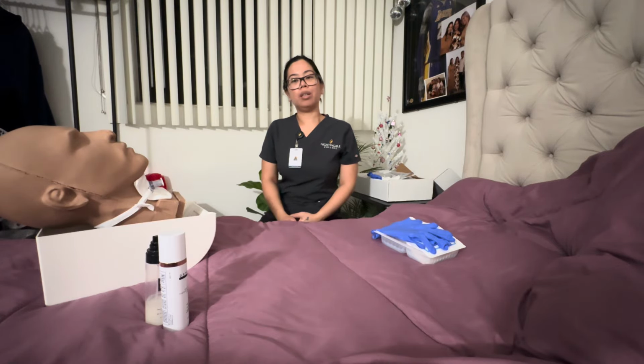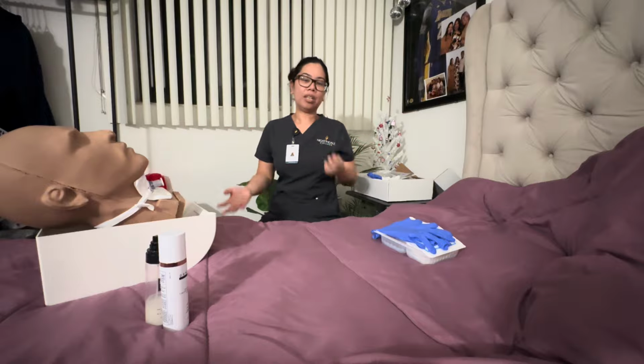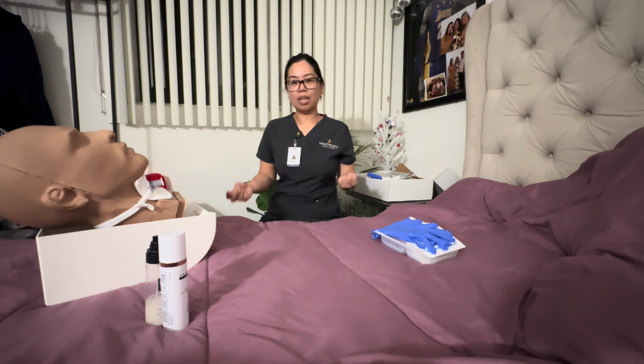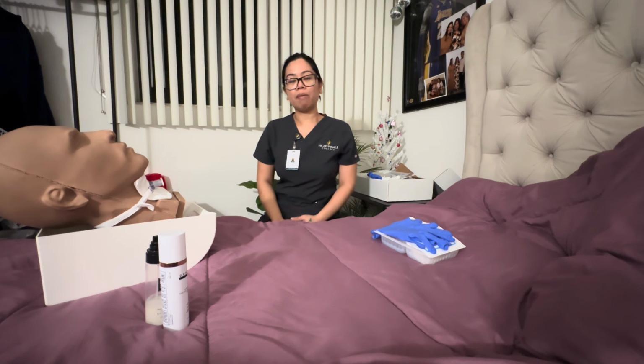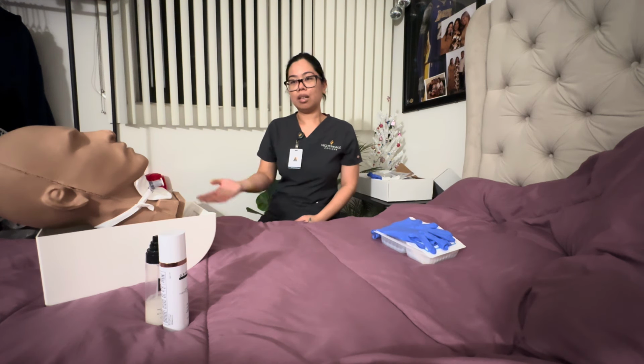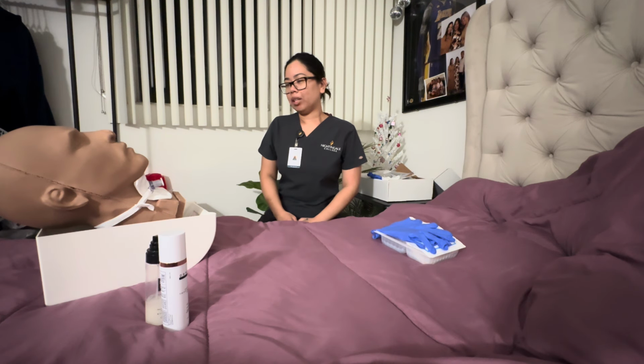For this patient, we want to elevate the height of the bed for the working space, and put the patient in a semi-Fowler's or Fowler's position, at least 30 degrees, in order for us to do the tracheostomy care. Then we are going to pre-oxygenate this patient for about 30 seconds to 1 minute, so they have an oxygen cushion while we do the treatment.